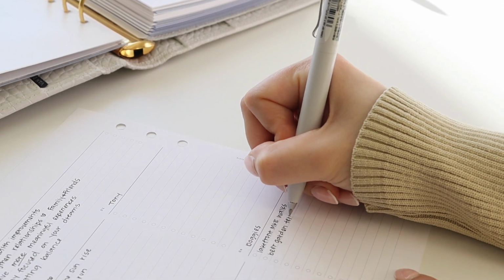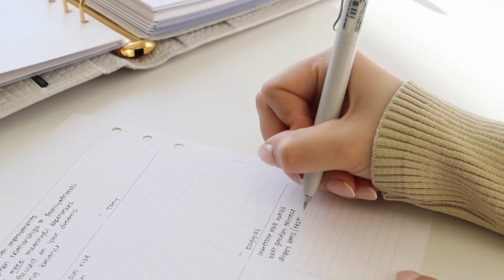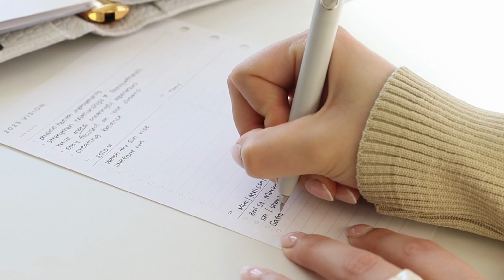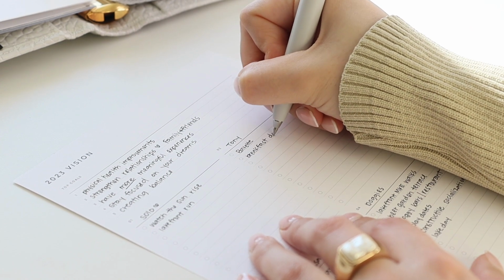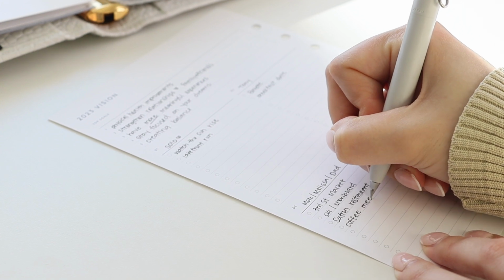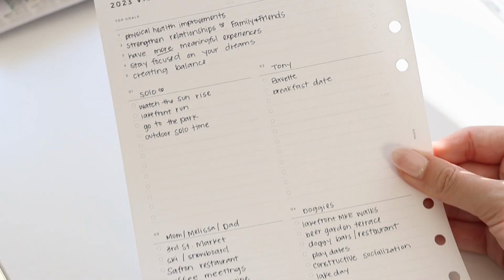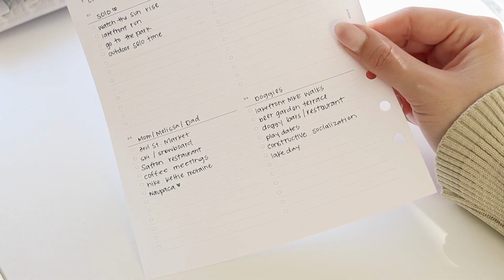We have so many cool restaurants and bars and things to do outside, and now that we have dogs, we really want to focus on getting out and enjoying our city. So I have some solo activities that I can do by myself that are more mindful and spiritual for me personally, and then I have things I want to do with Tony, things that I want to do with my parents and my sister, and things that I want to do with my dogs to include them on our outings.